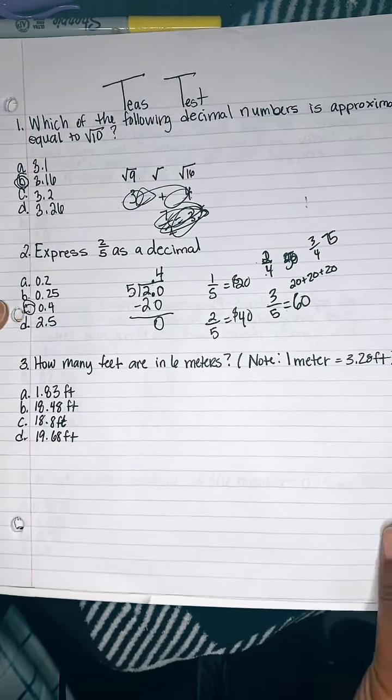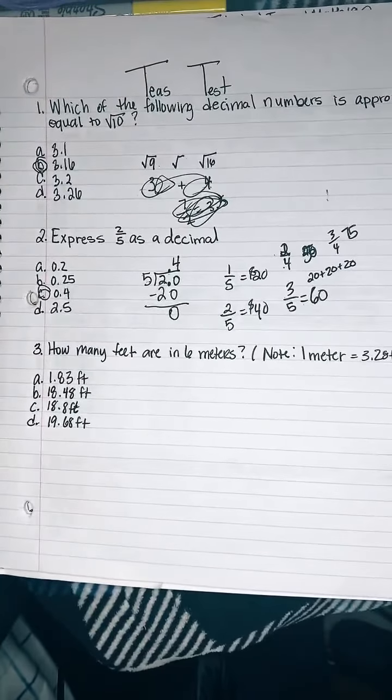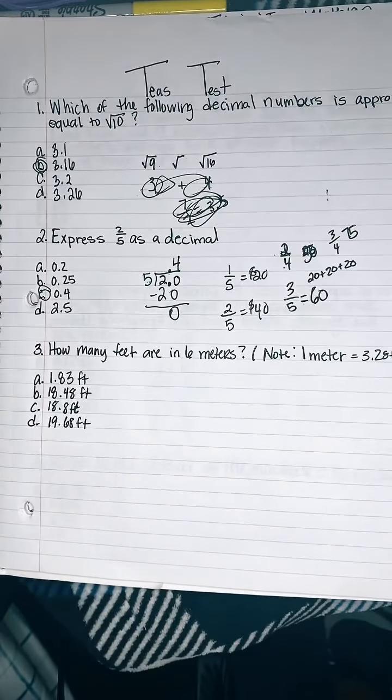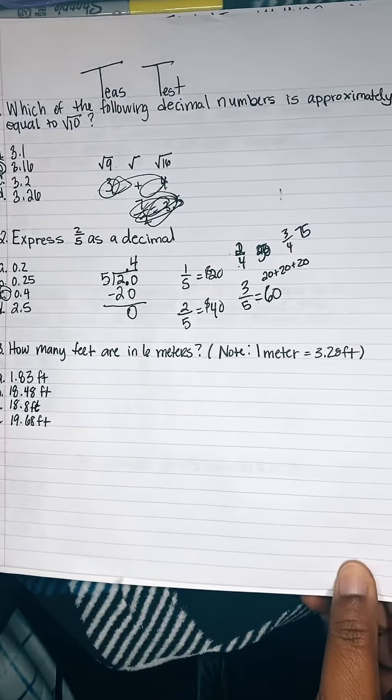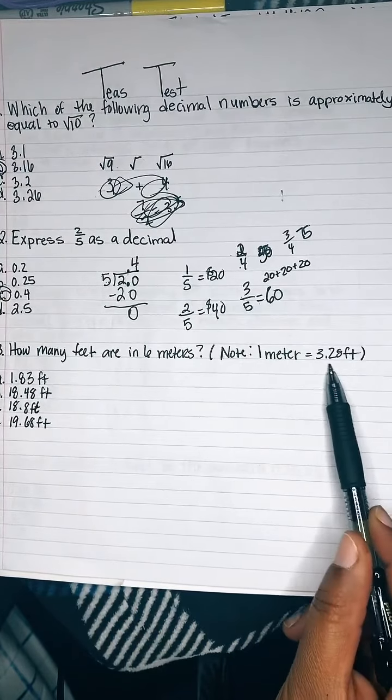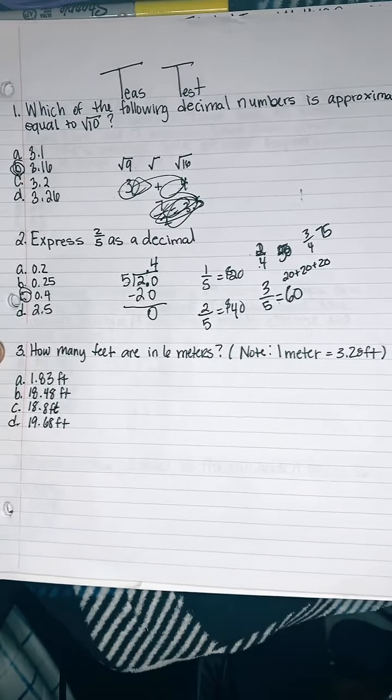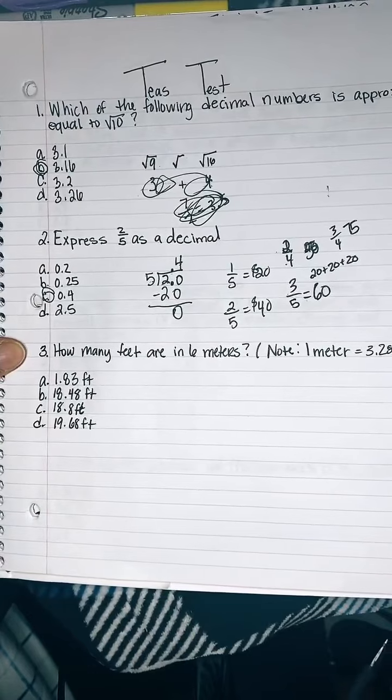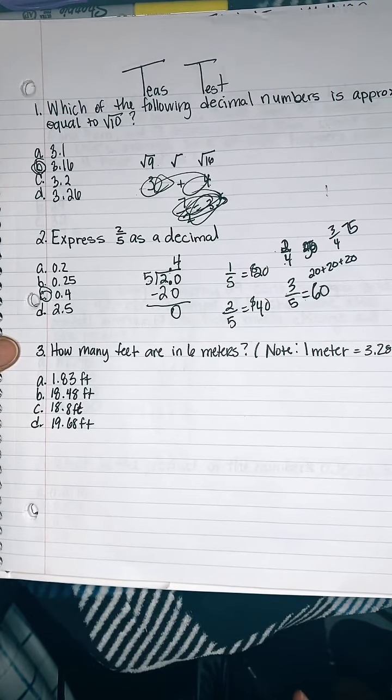All right, let's look at number 3. How many feet are in 6 meters? And they told us a little conversion here. Let me scoot it over. 1 meter equals 3.28 feet. Somebody said, oh, I'm getting a lot of D. It's D.